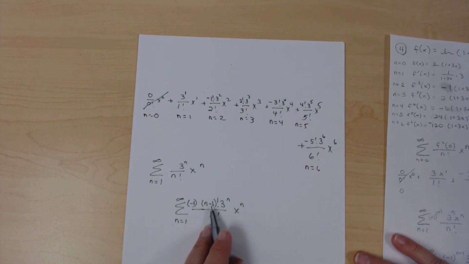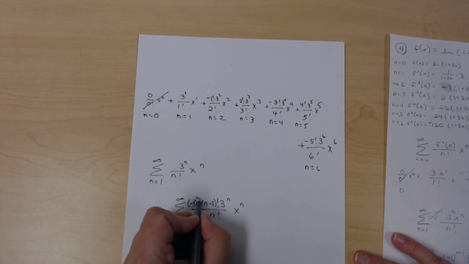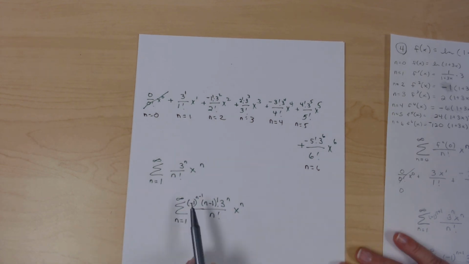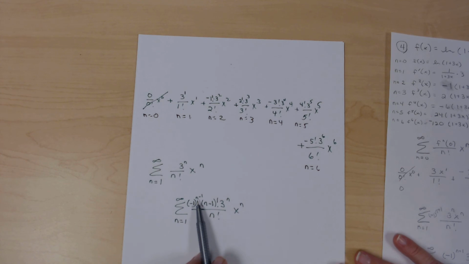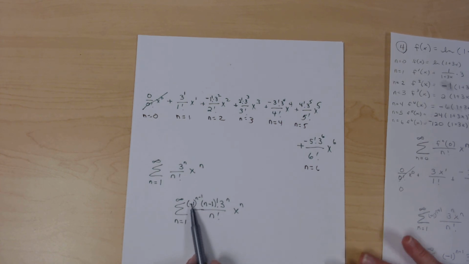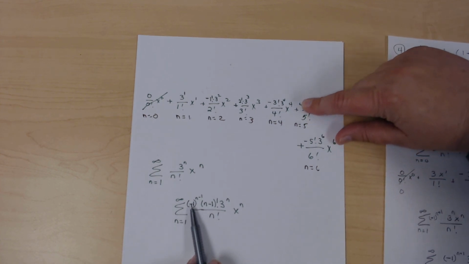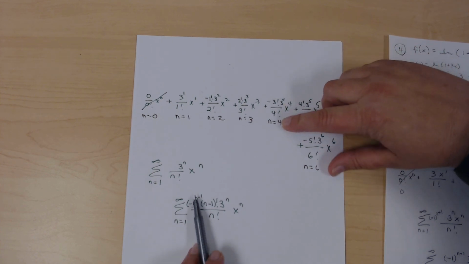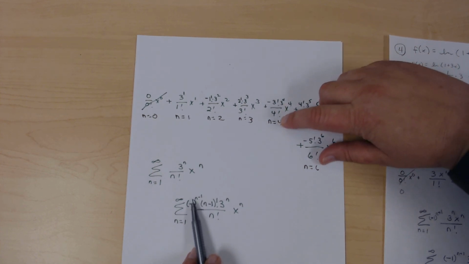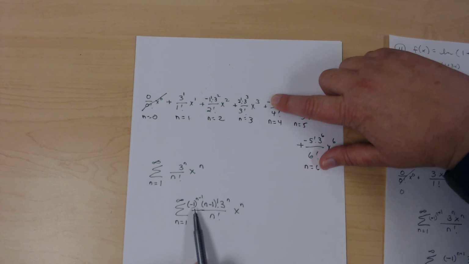I don't know. Since we did n minus 1, should we do n minus 1 here? It doesn't really matter, right? Because we just have to change it from odd to even. So if it's a 5, and we do -1, that makes it 4. So when n is 5, it'll actually be positive. When we do 4, we actually get a 3, and so then it'll be negative. Okay.